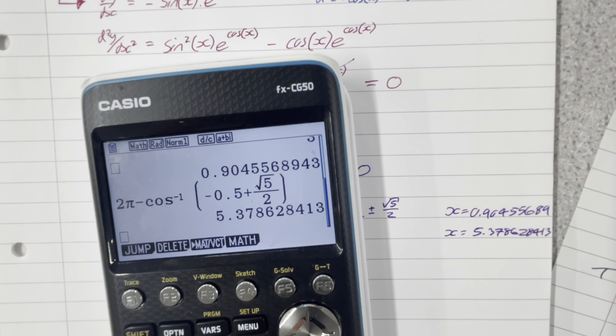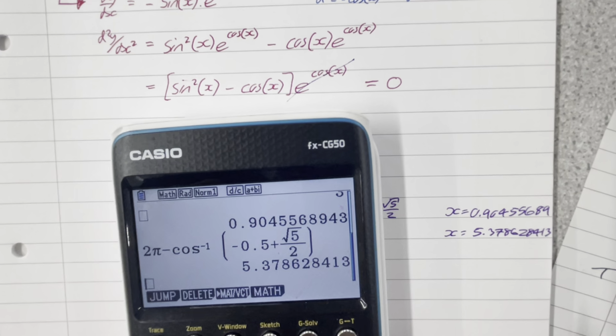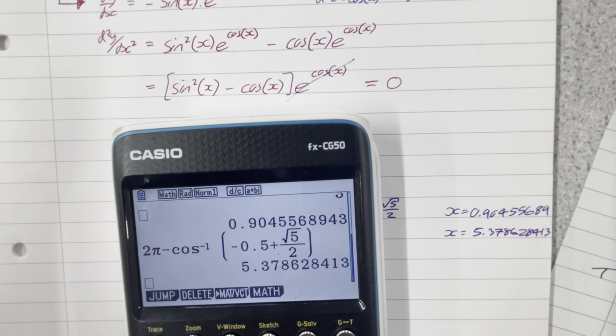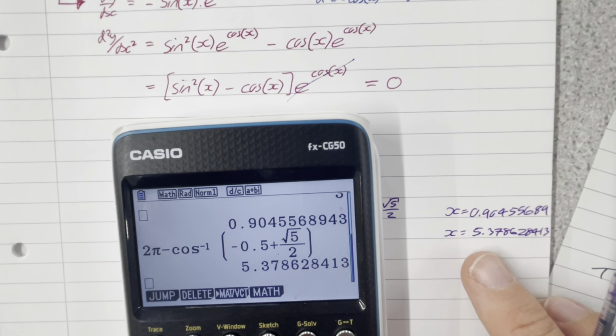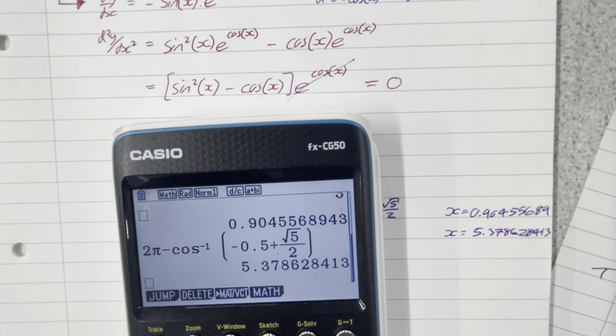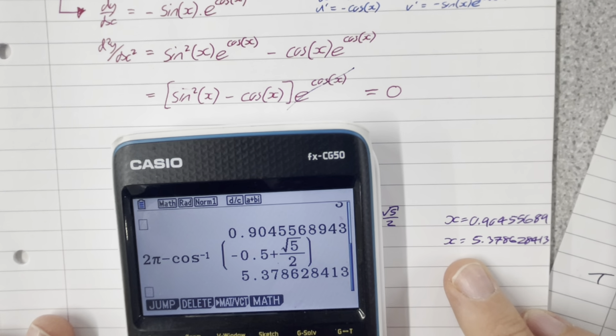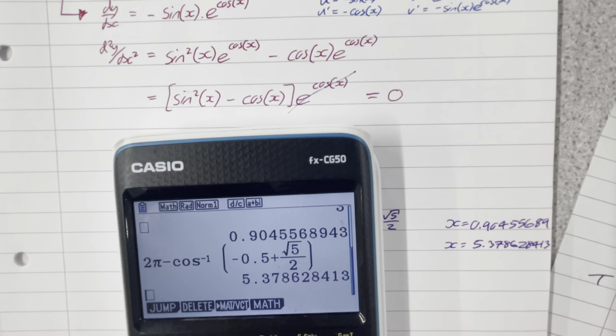Okay, so I just need to decide now if it's convex either side of those or convex in between those. So what I'm going to do is just choose a number in between them. It really doesn't matter what number, and find out if the second derivative is positive or negative. We know it's not 0 because it's only 0 at those 2 points. If it's positive between them, then I want all the x values between those 2 points. And if it's negative between those, then I want all the x values outside of those 2 points. Okay, those are the only 2 solutions between 0 and 2 pi, by the way.